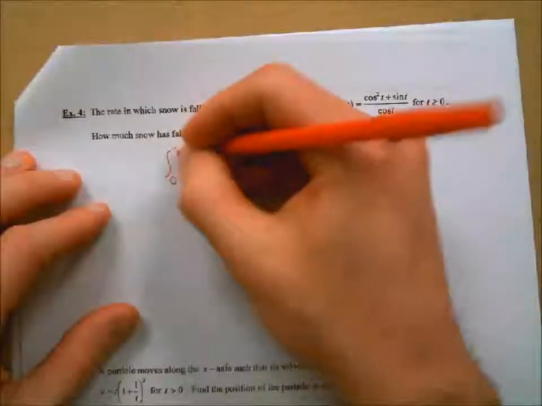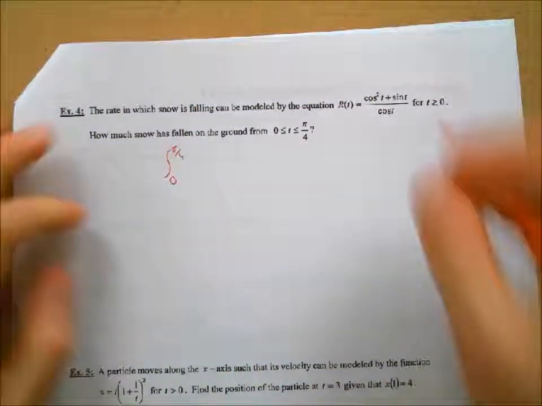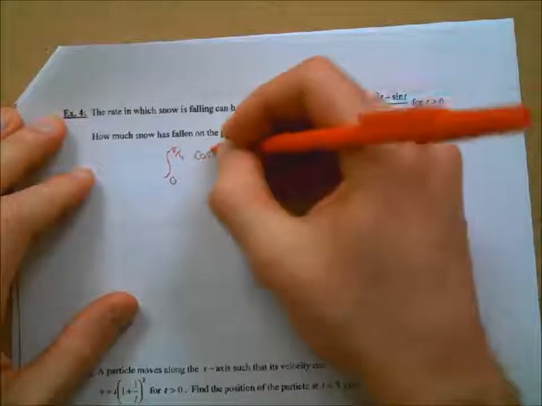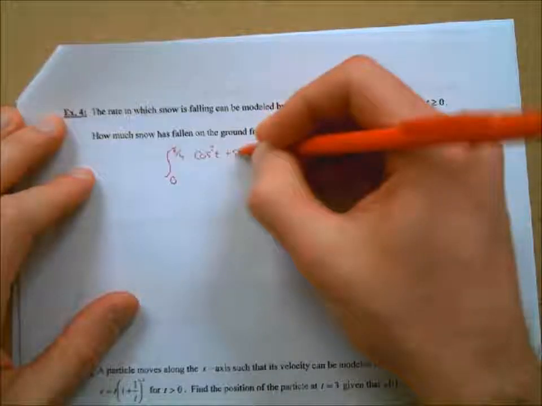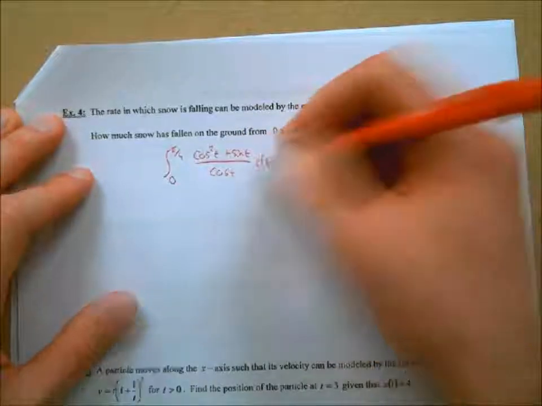When you integrate a rate, you get the net change. And so then we'll have cosine squared of t plus sine of t over cosine t. Everyone's favorite trig functions. Okay, there's our setup.